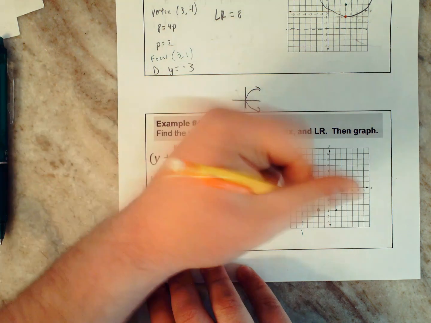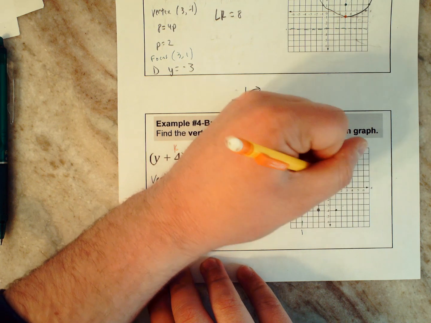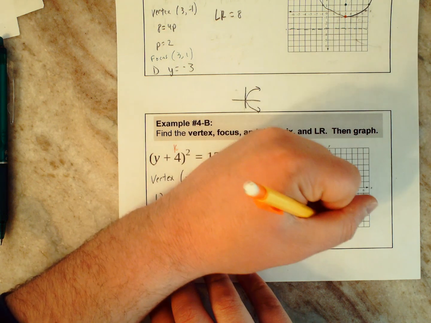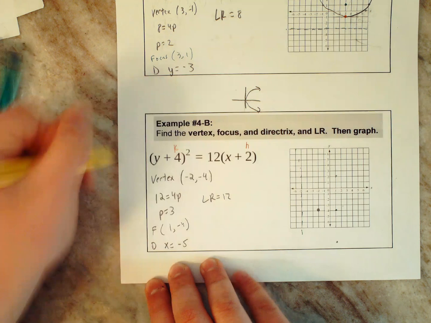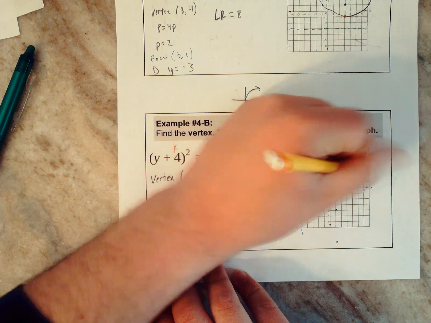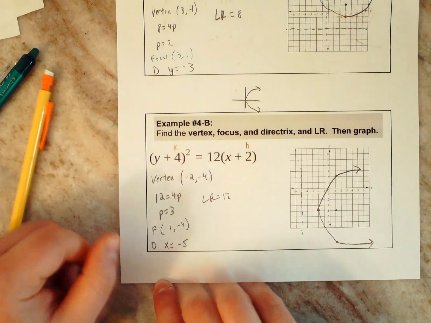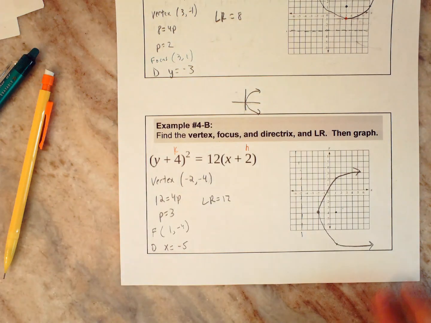So that means there's going to be 6 units from the focus. So up here, 3, 3. And down here, we're just going to have to estimate 3 and 3. So my parabola is going to look like that. So there you go. Those are your 2 graphing examples.